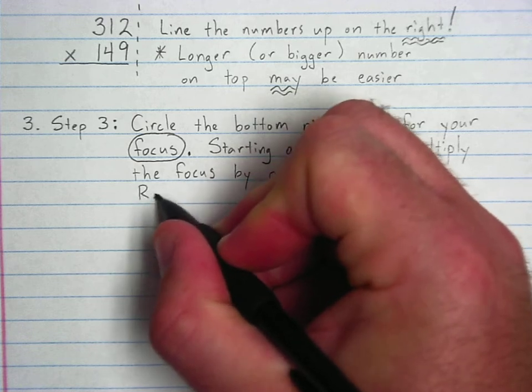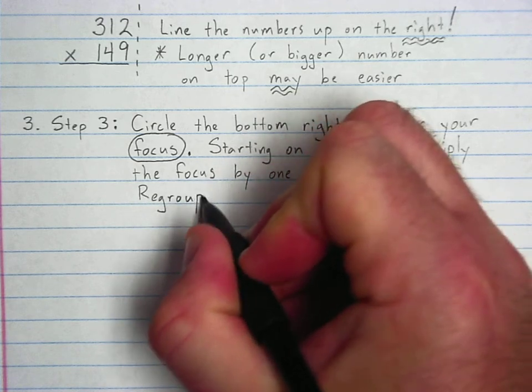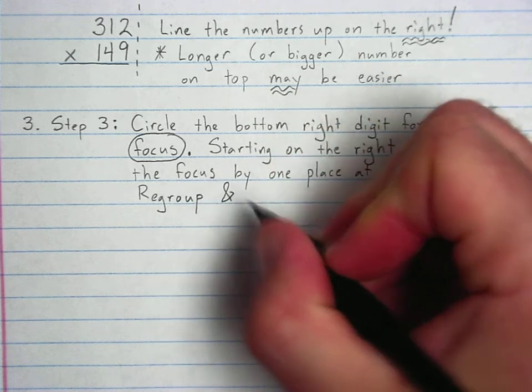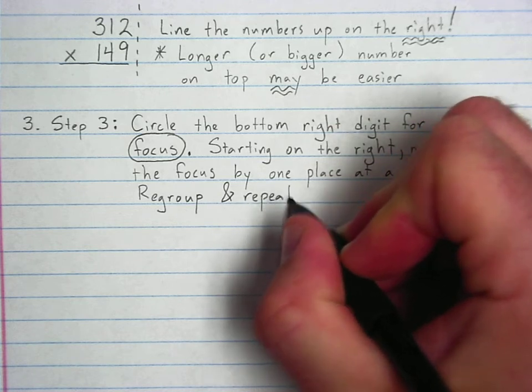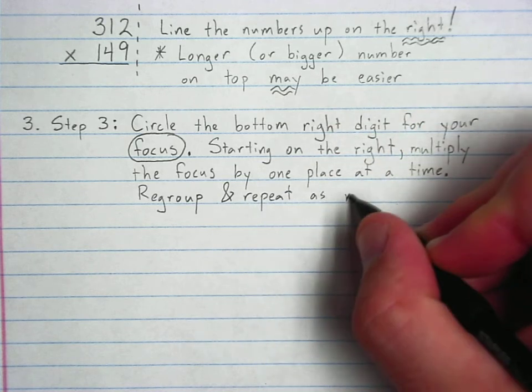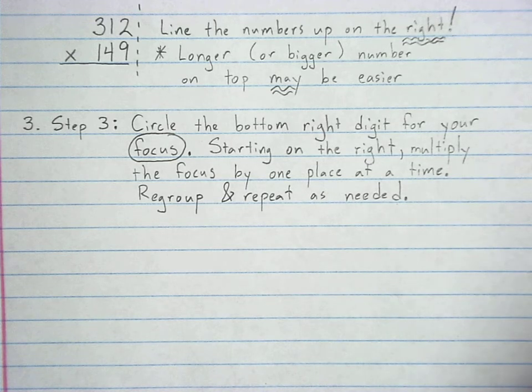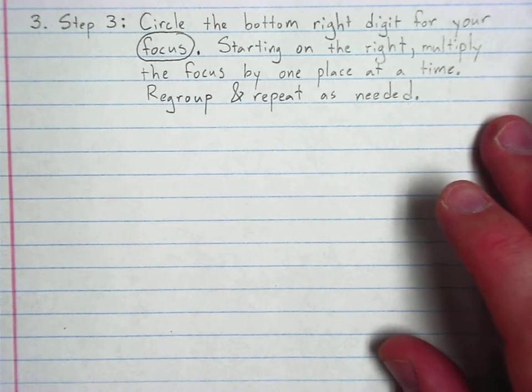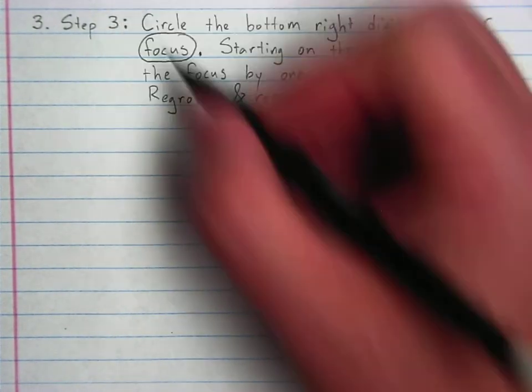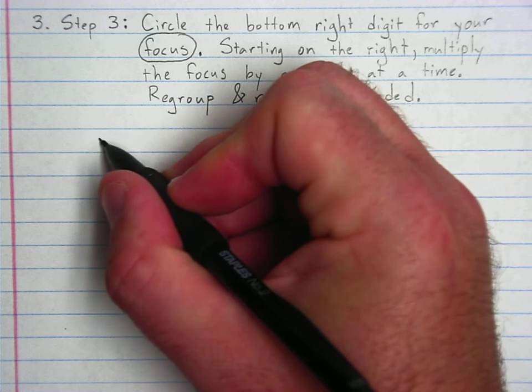You are going to regroup and repeat as needed. And I'll show you what I mean by that, because we will need to do both for this particular problem. Okay, let me slide this up so we have plenty of space. I'll copy down from up above. You can't see it on the screen right now, but you have it on your paper.